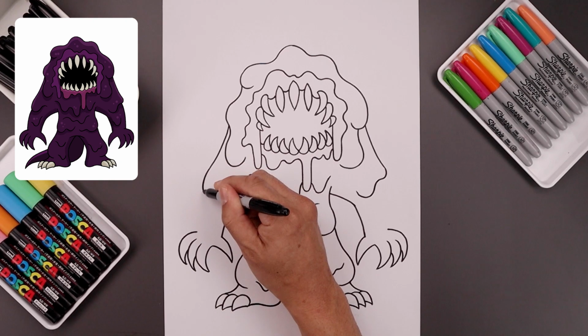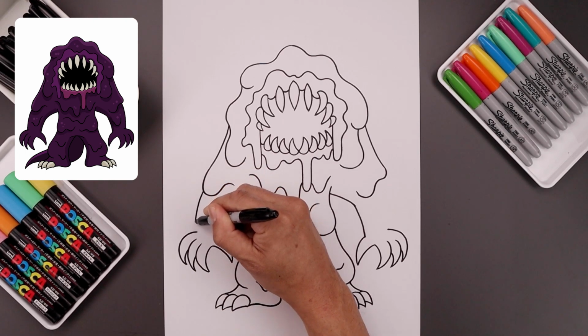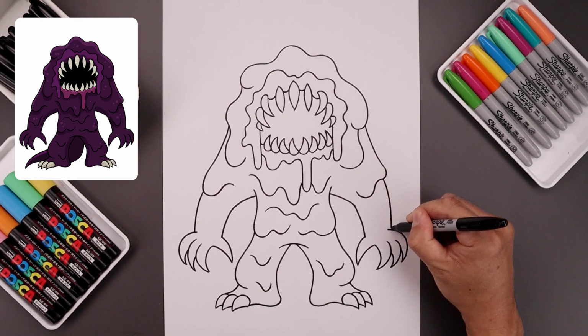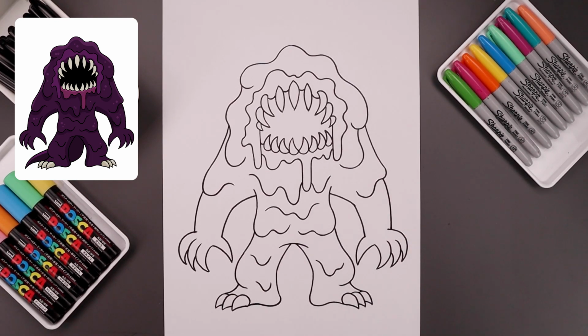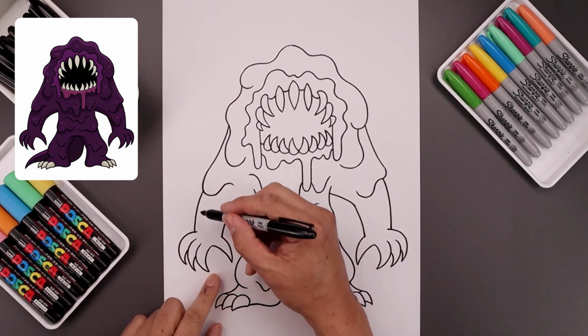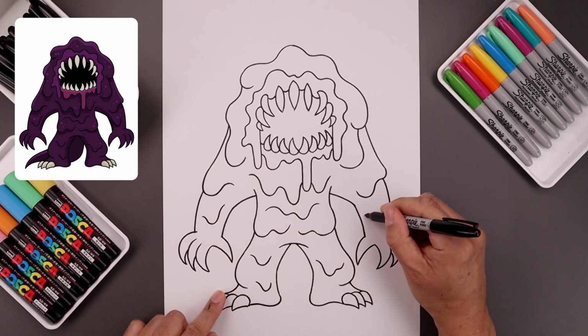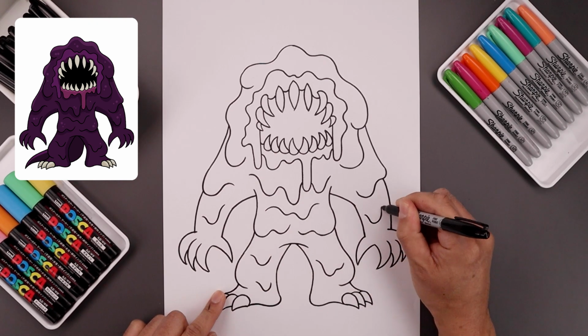Let's go underneath the drip, bend the arm going out, and then down on top of the hand. Now we're going to add a little bit more texture inside the arms. Start with that drip on the left side, go over towards the right, add a small one across the wrist.